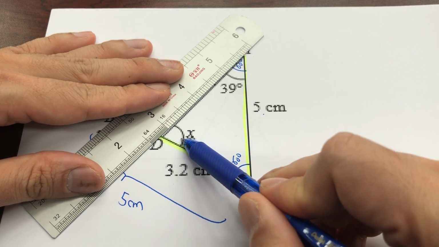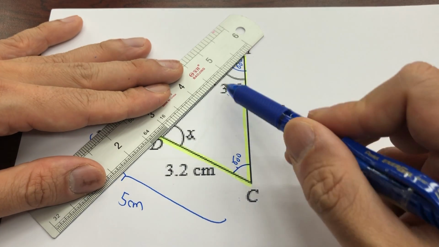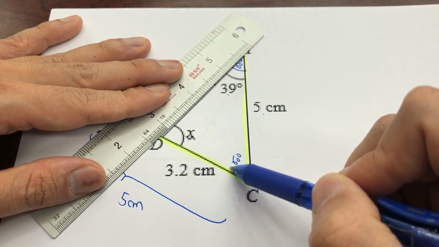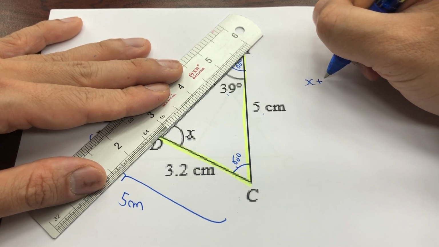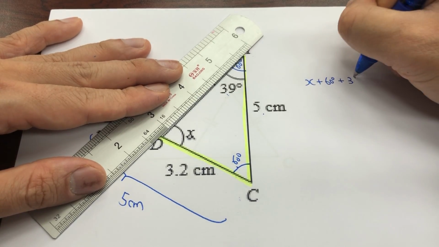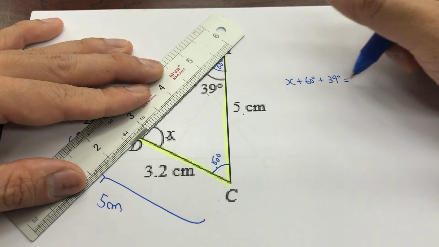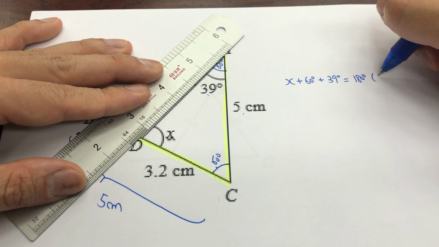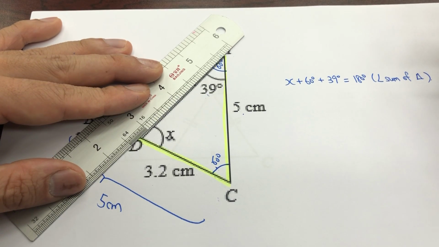So we have x, we have 60, we have 39. What happens if we add the three angles up? x plus 60 plus 39 will become how many? 180. Angle sum of triangle.